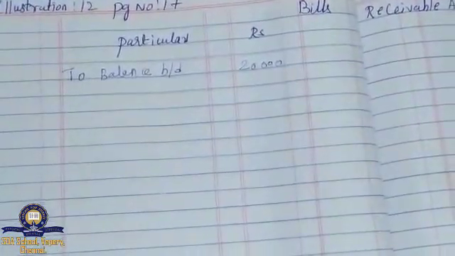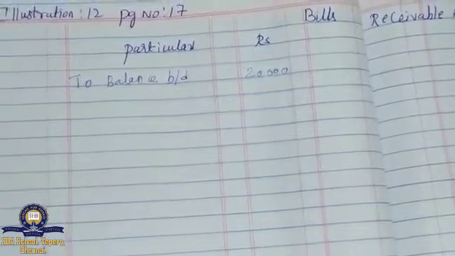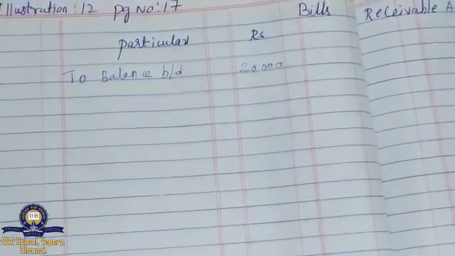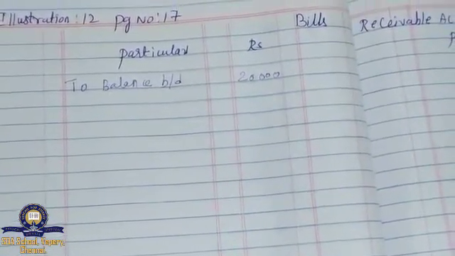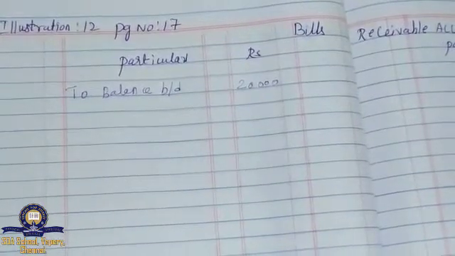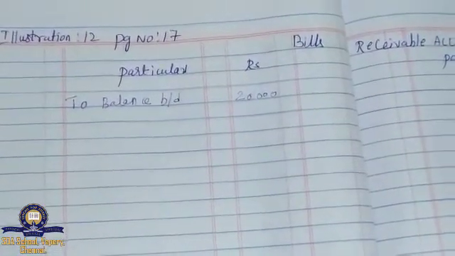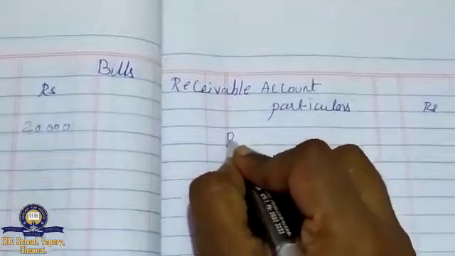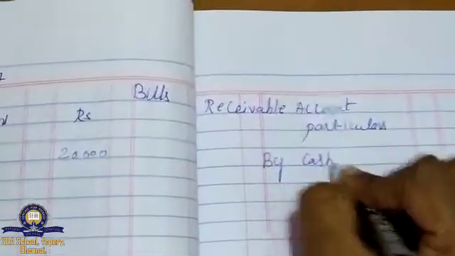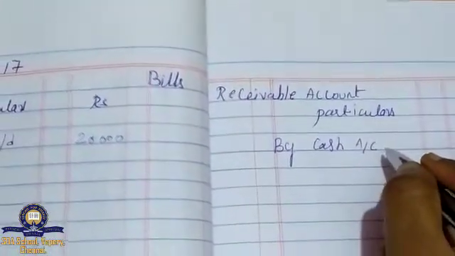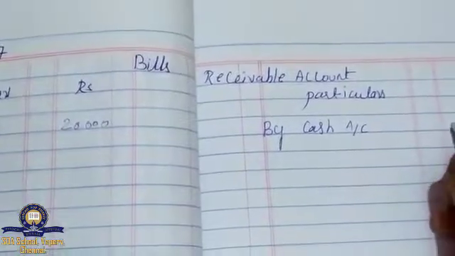Next one is closing bills receivable; that one we will write last. Next is cash received for bills receivable. So cash means by cash account, rupees 60,000.